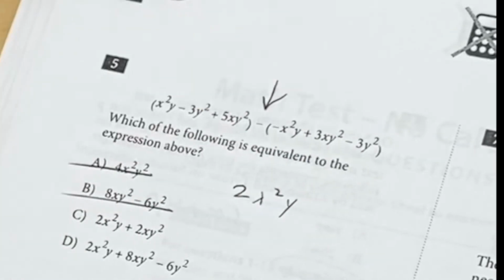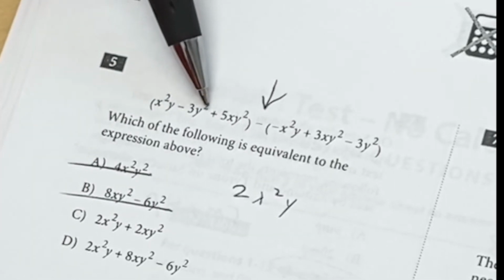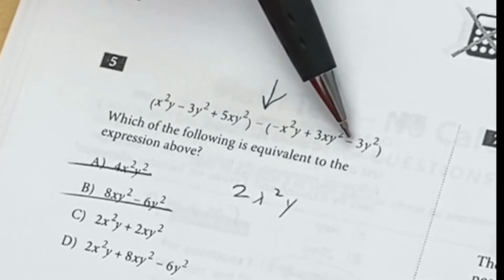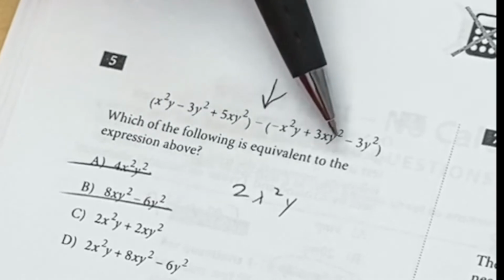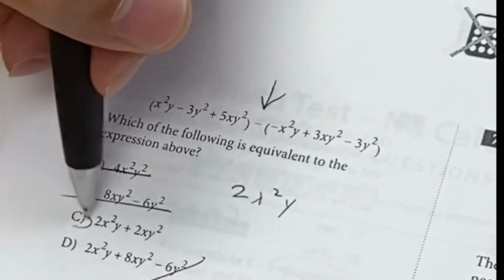So you can get rid of a few of these answers. Now we can simply look at the negative 3y² term. Negative 3y² minus negative 3y² would be negative 3y² plus 3y², canceling that out. Therefore, this would not be correct, and it would be C.